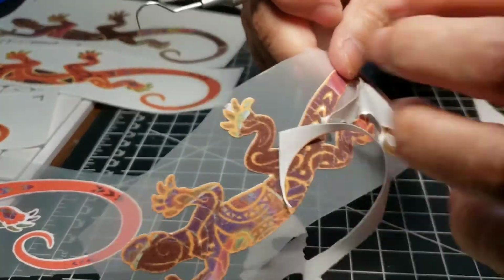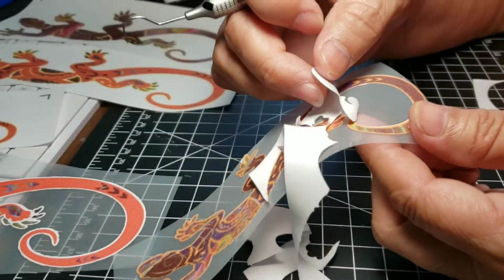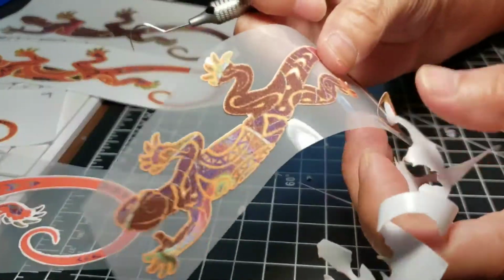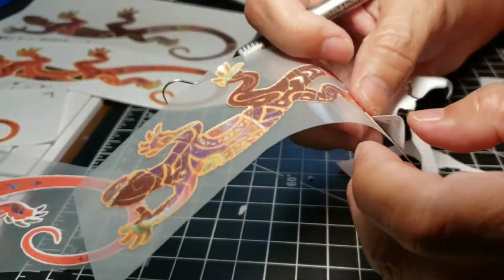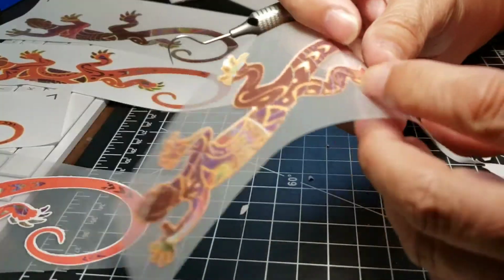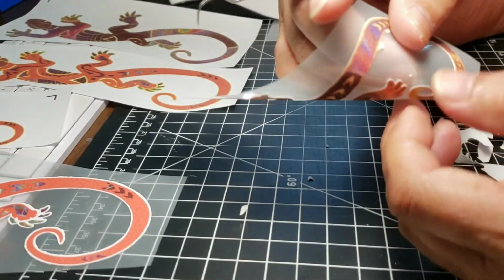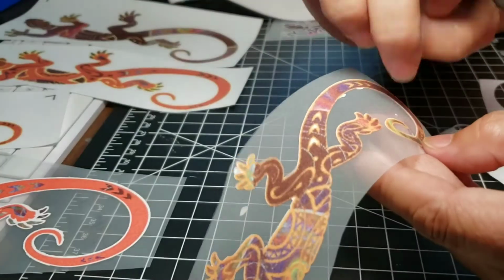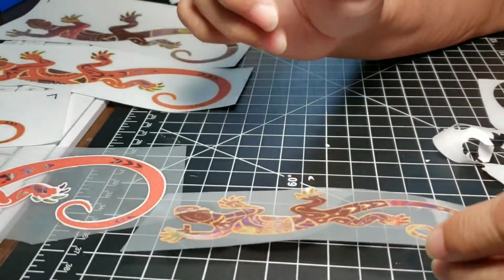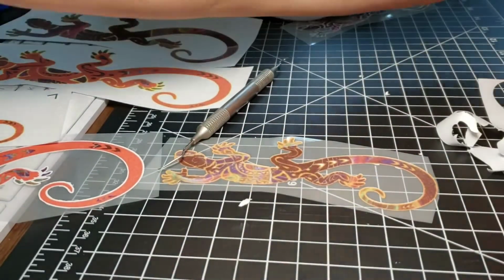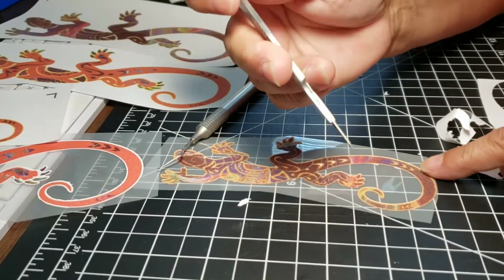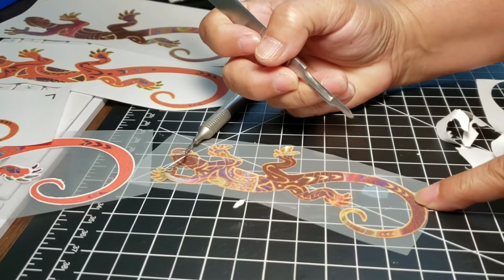I'll show you what I'm going to do. See how it's, I don't know what it's sticking to. You see that? No idea. It's not even sticky. The material is not sticky at all. I don't know what it's sticking to or how it's sticking or staying. Anyway, I have this little blade here, the micro blade. Am I still on camera? Yeah.